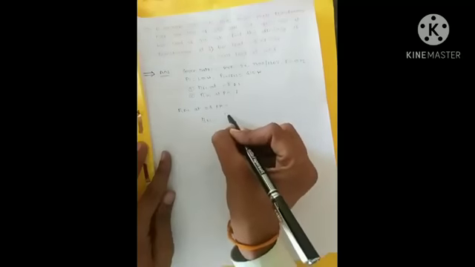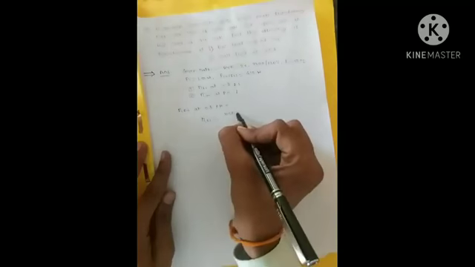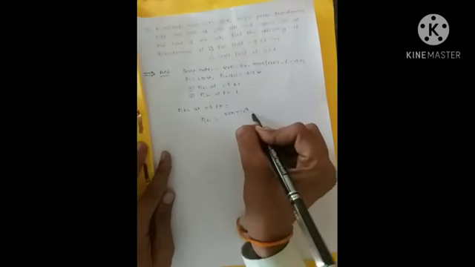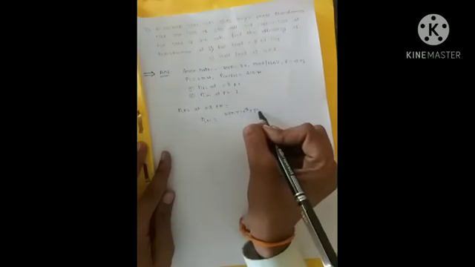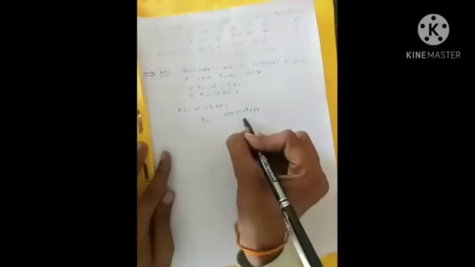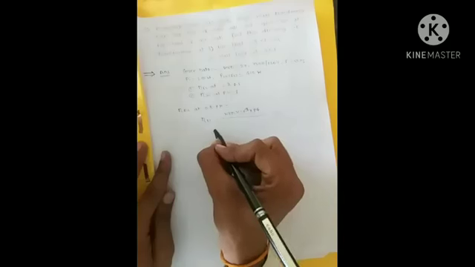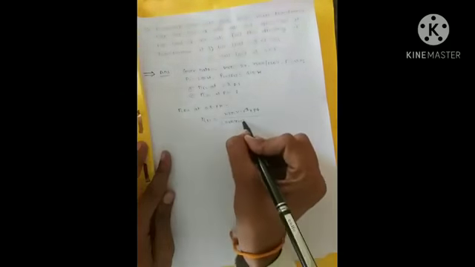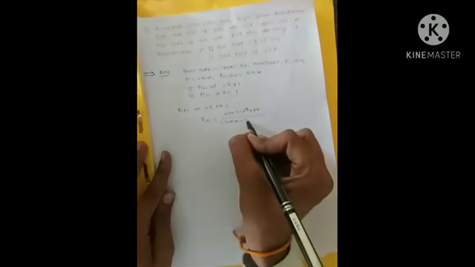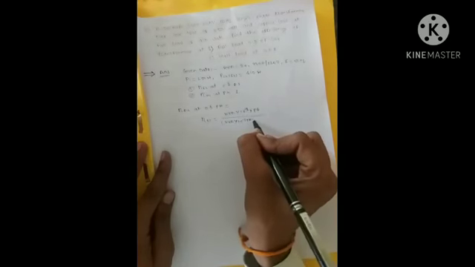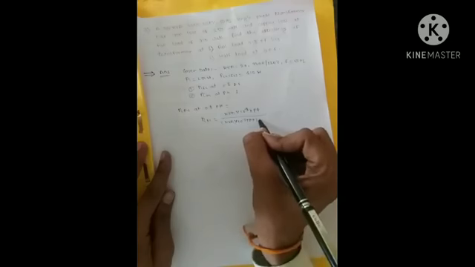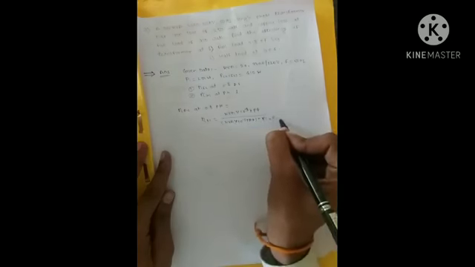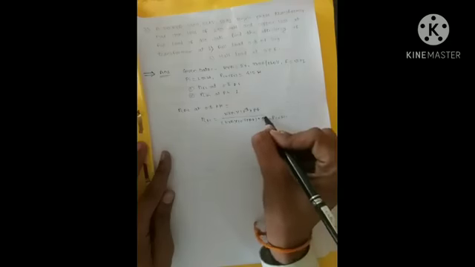Equals to kVA into 10 raised to 3 into power factor upon kVA into 10 raised to minus 3 into power factor plus Pi plus Pcu full load.